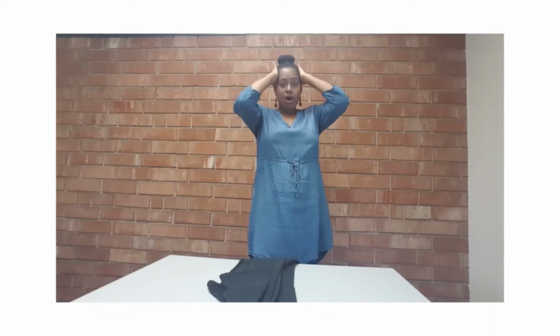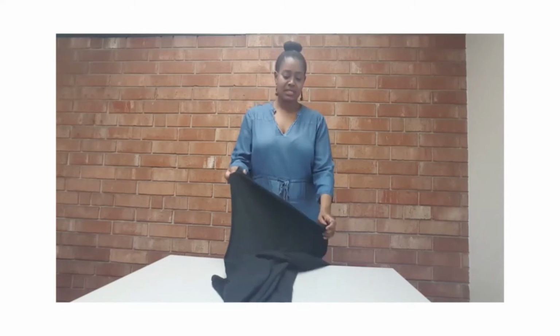Then tuck it in. That's one example. I often put on a silk or satin scarf or bonnet just to protect my hair and keep it moist, but I forgot to bring one today.